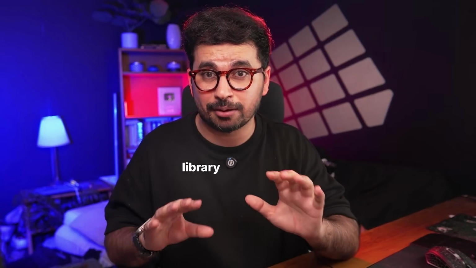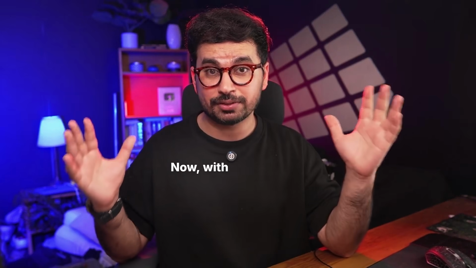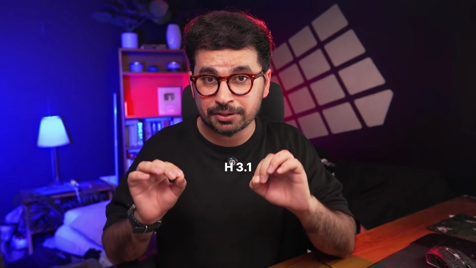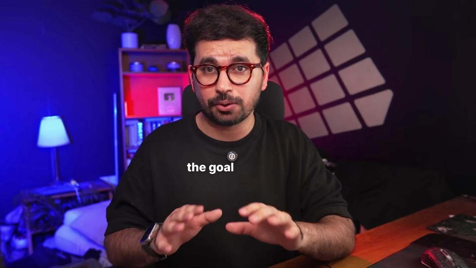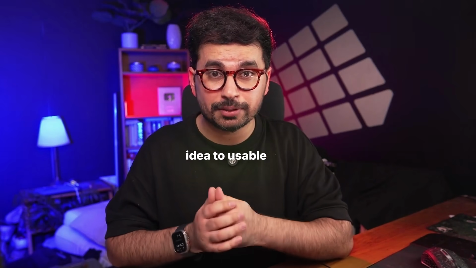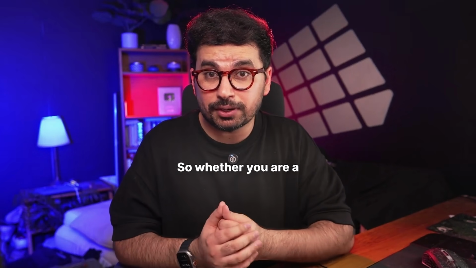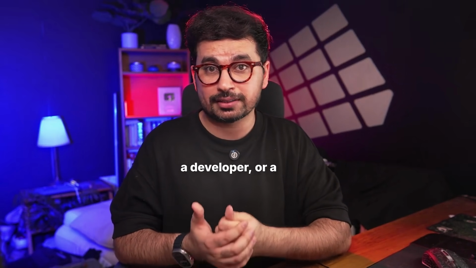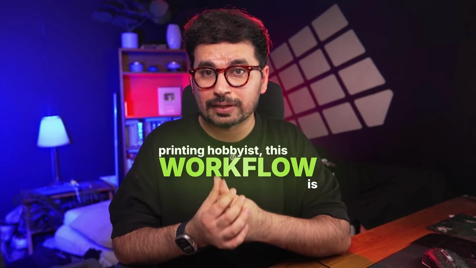Honestly, building a 3D library used to take years of practice. Now with Tripo AI, and especially with the H3.1 Ultra update and Smart Mesh, the goal is to help creators move from idea to usable 3D assets much faster. So whether you are a concept artist, a developer, or a 3D printing hobbyist, this workflow is something that you need to experience.